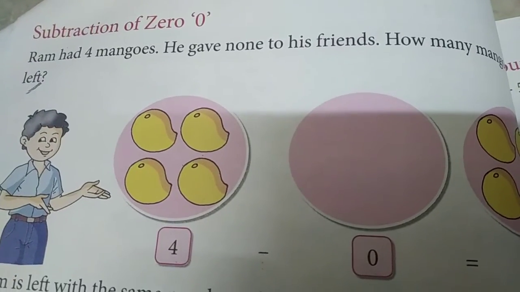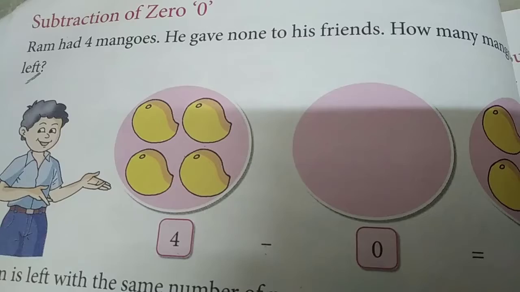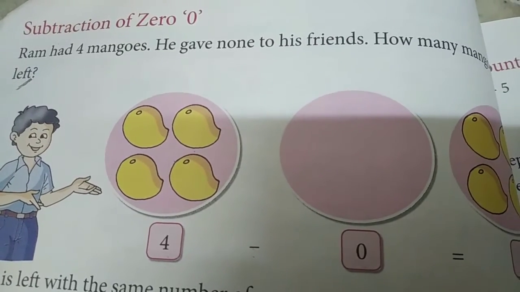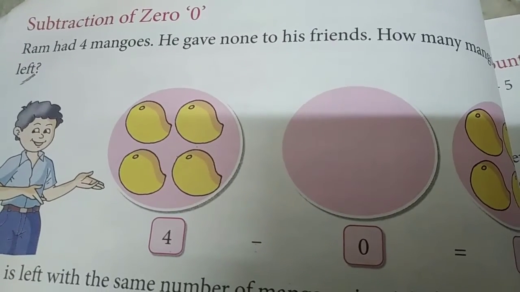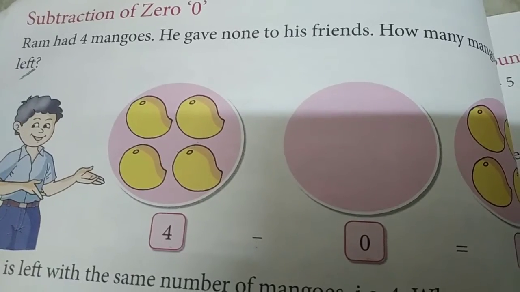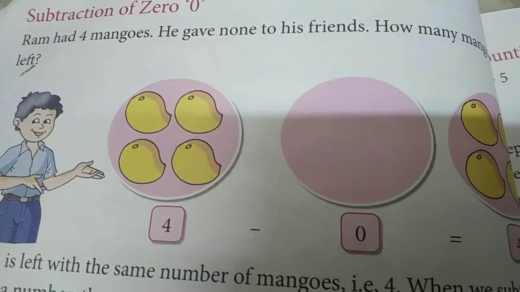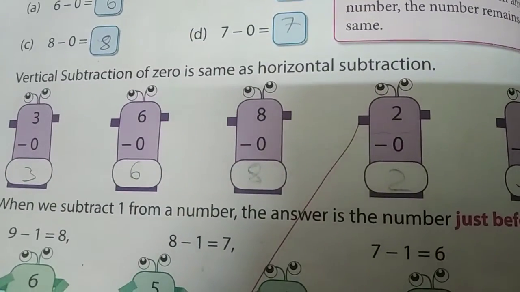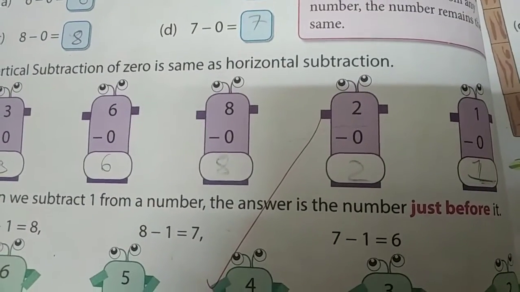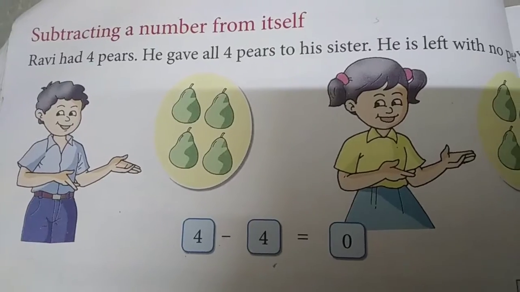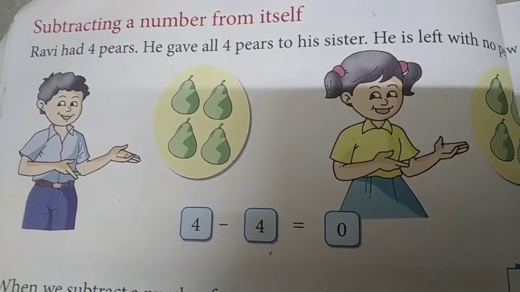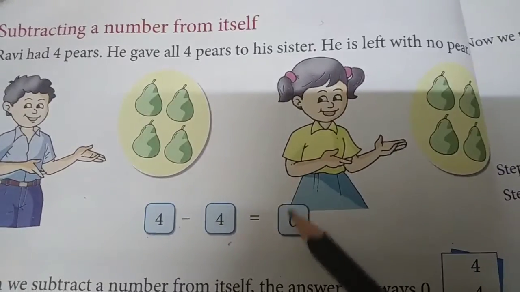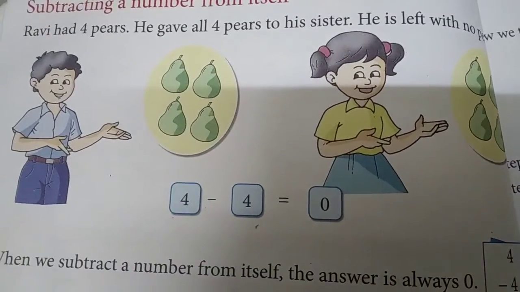So children, hope you understood the properties. Once again I am repeating, subtraction of 0. That means whenever you subtract 0 from any number, you will get the same number. Okay, when you subtract 1 from a number, you will get the number just before it. And when you subtract a number from itself, you will get 0. These properties you have to remember.